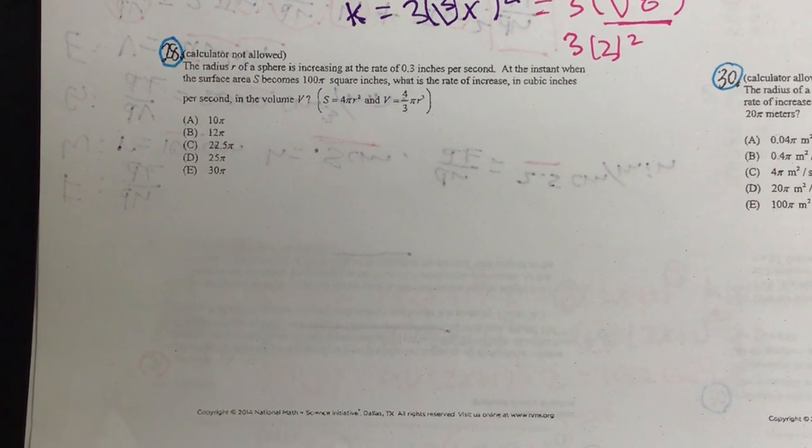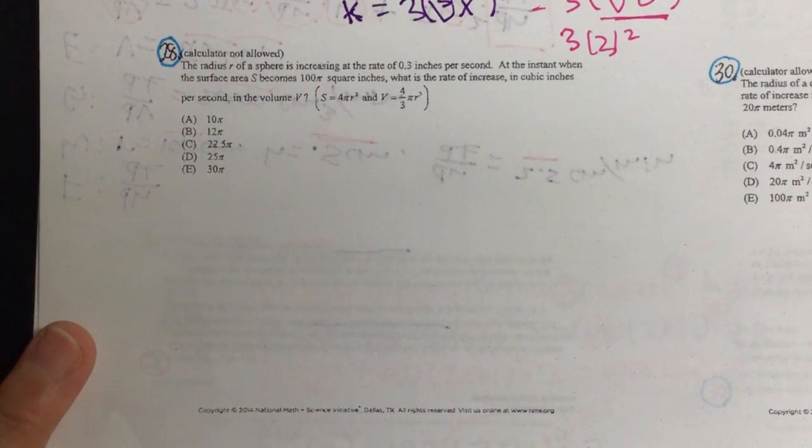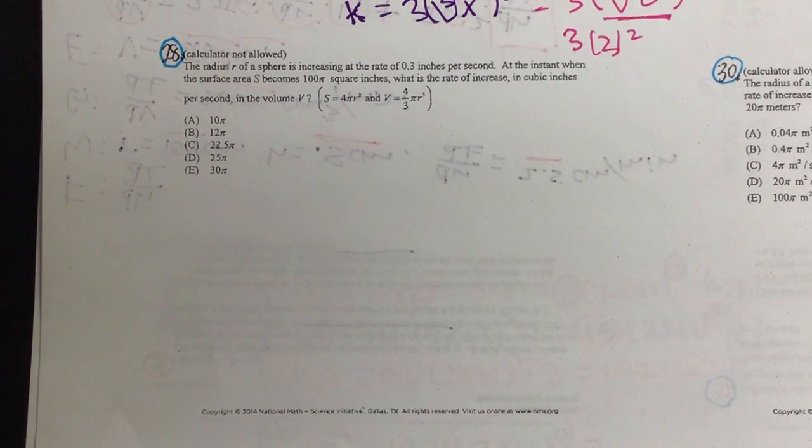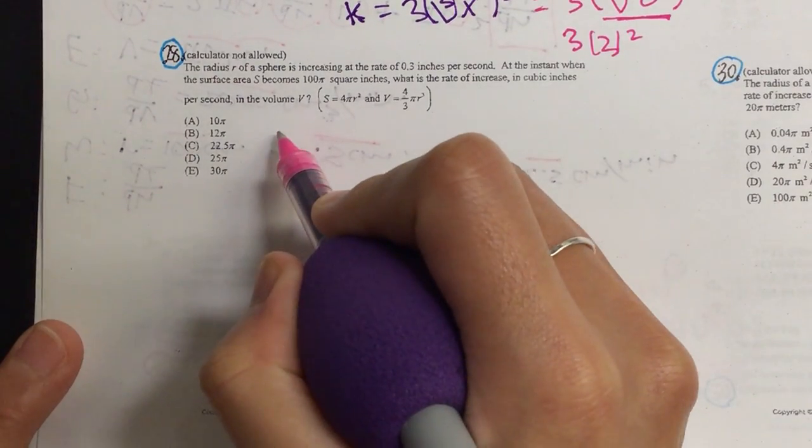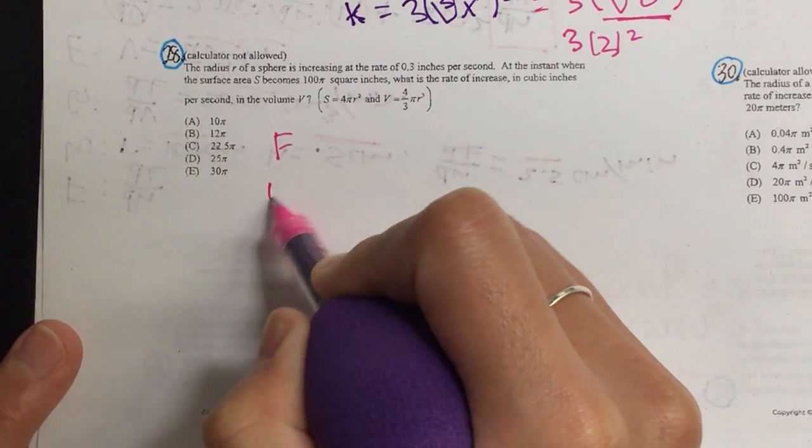Okay, let's go. The radius r of a sphere is increasing at a rate of 0.3 inches per second. At the instant when the surface area S becomes 100 pi square inches, what is the rate of increase in cubic inches per second in the volume V? So we're looking for dV over dt here.